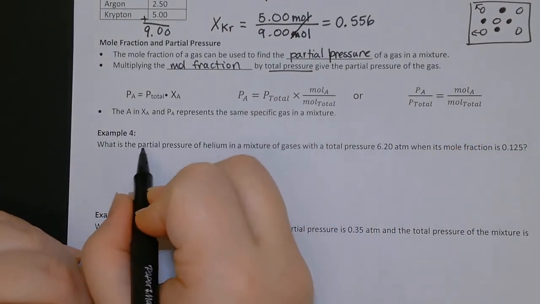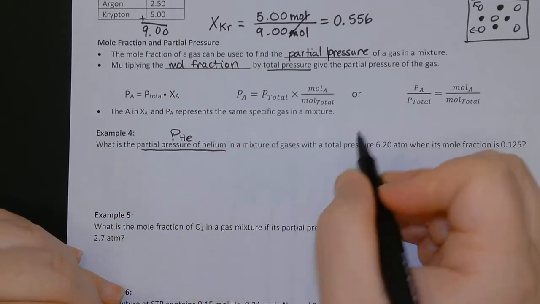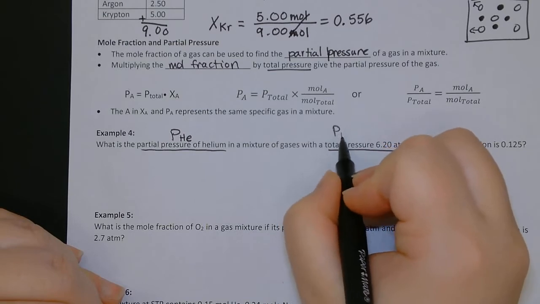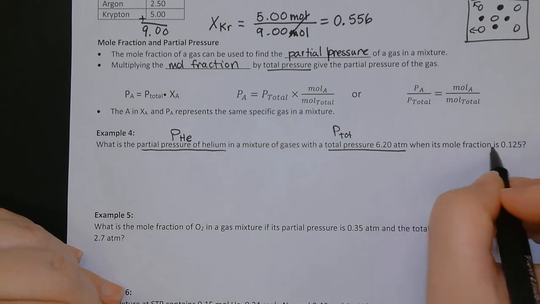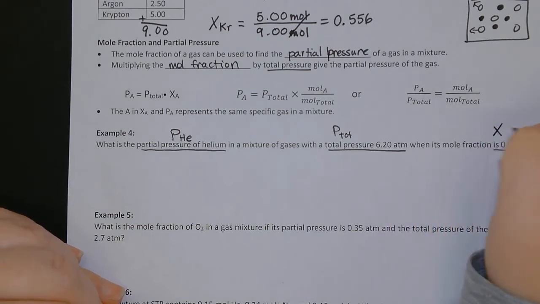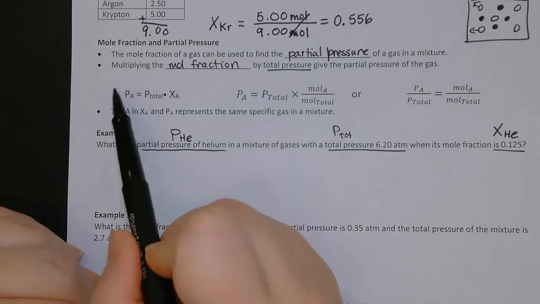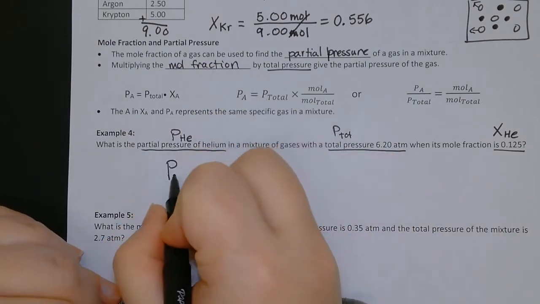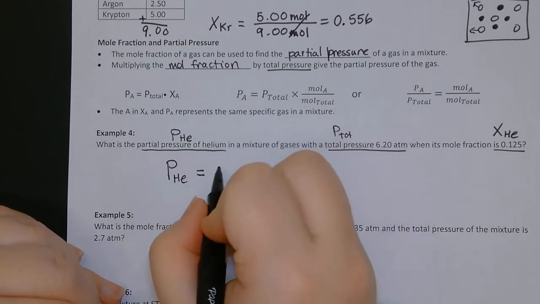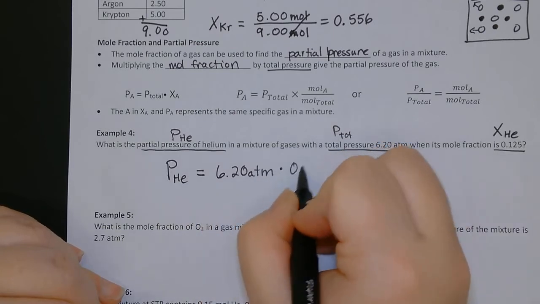So let's look at this example. What is the partial pressure of helium? So the pressure of helium in a mixture of gases with a total pressure of 6.20 when its mole fraction is 1.25. So the mole fraction of helium is 1.25. So we've got all three of these pieces. We're looking for a partial pressure. We have a total and a mole fraction already calculated. So the pressure of helium equals our total pressure times our mole fraction.